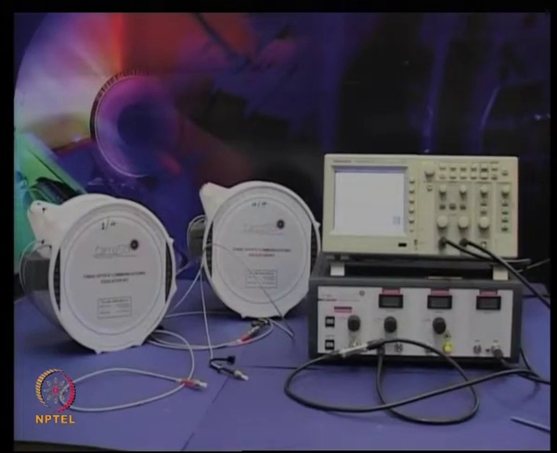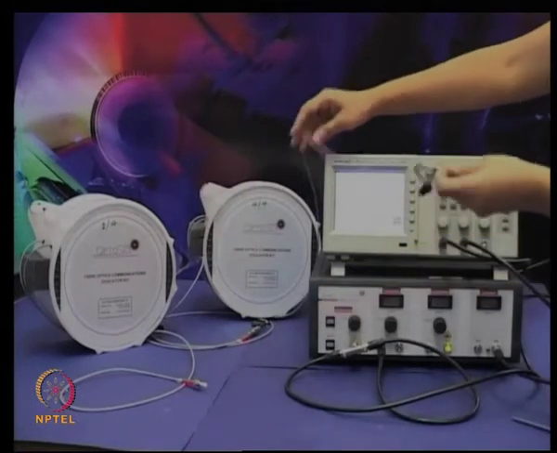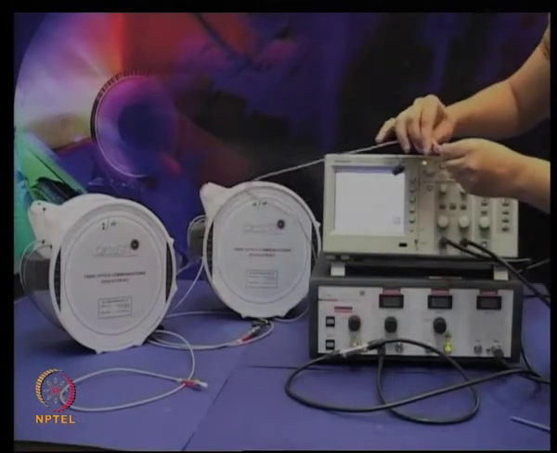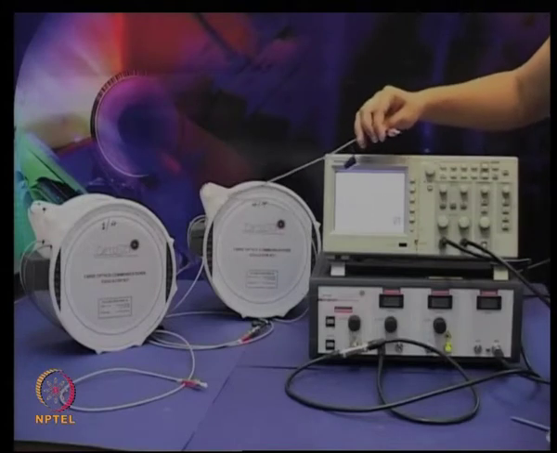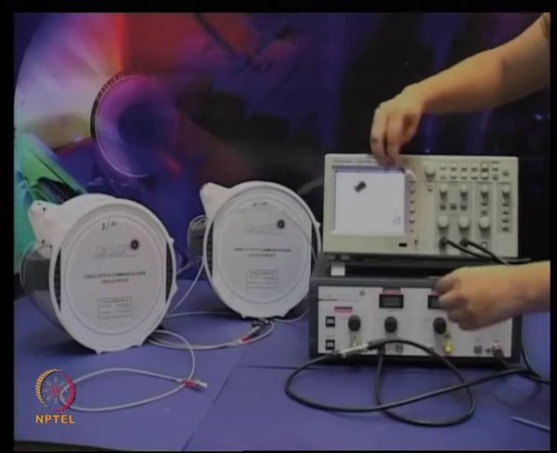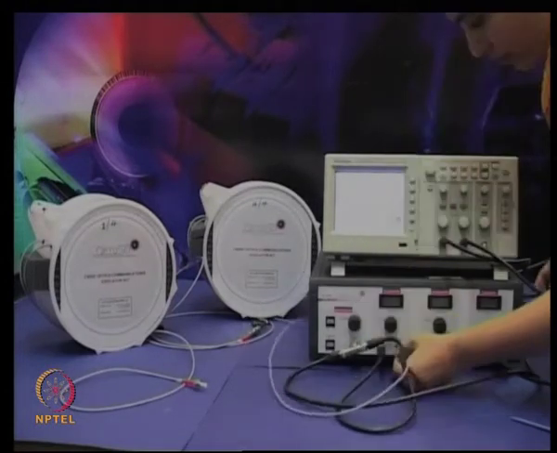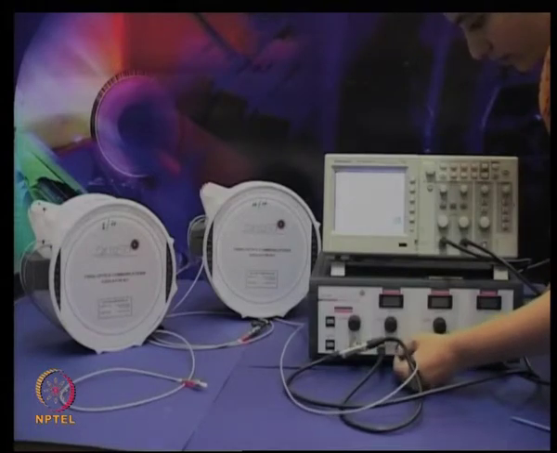We have now measured the rise time of LED and laser. Now we will connect the fiber between the transmitter and the receiver, and we will see the difference in the rise time because of dispersion. Then we will subtract the effect of the rise time of the source, that is LED and laser, and we will get the rise time because of dispersion.